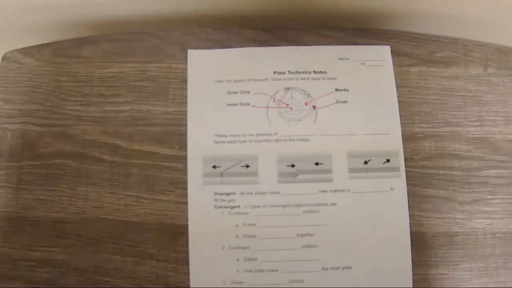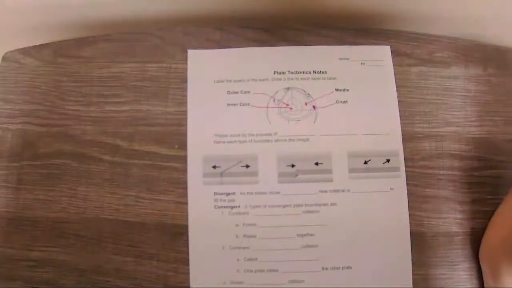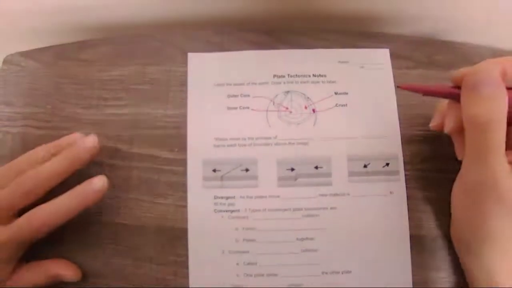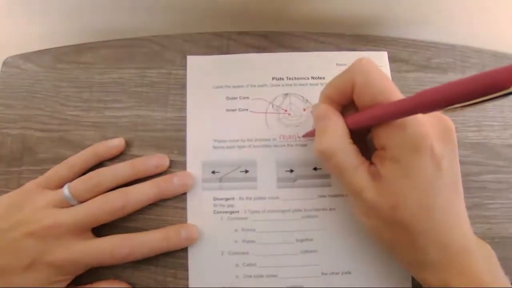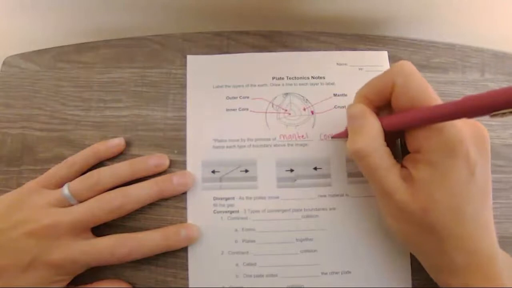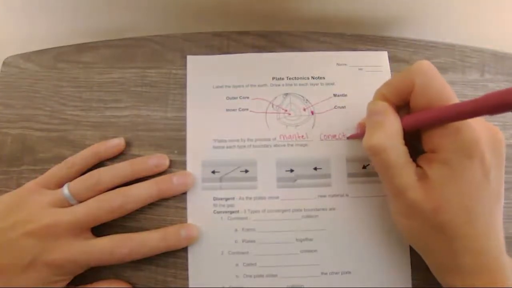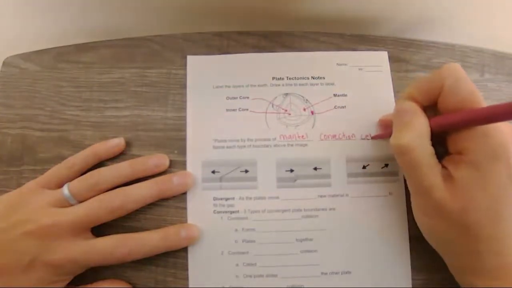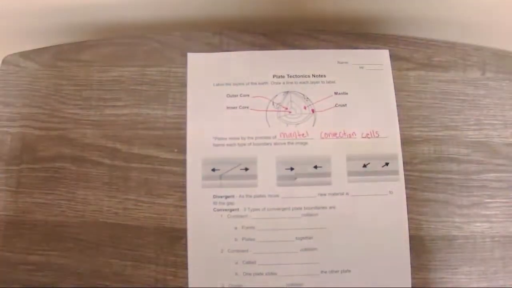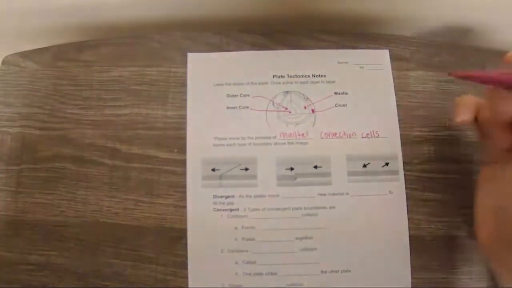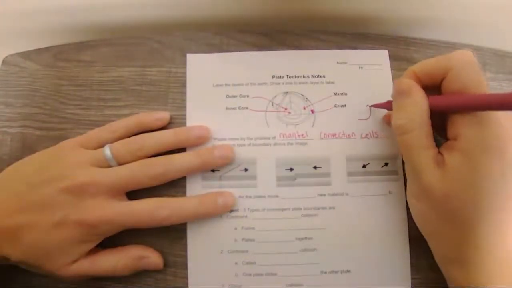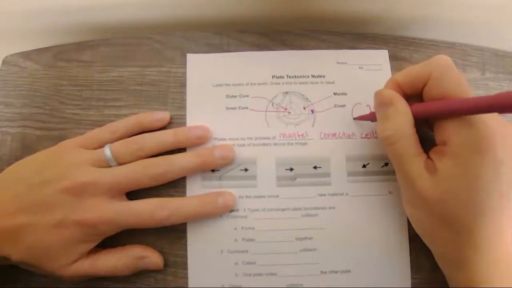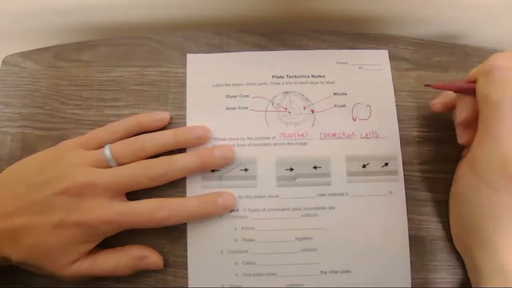Now, it says plates move by the process of, this one is mantle convection cells. Now remember, that's like when we had that hot burner and things got hot and then they rose and then things started to cool off and they came back down.